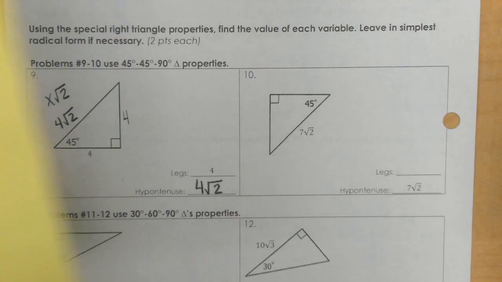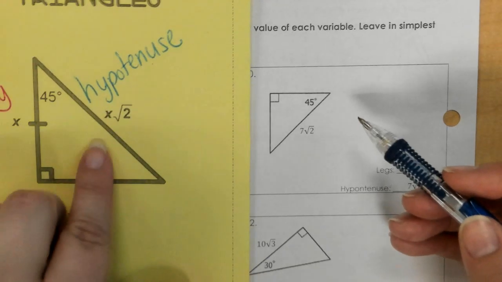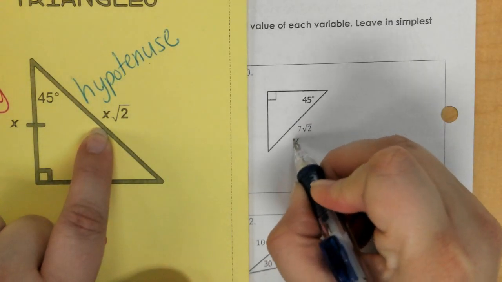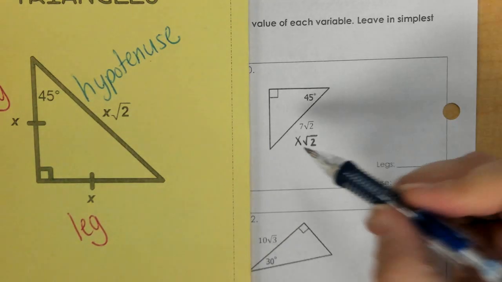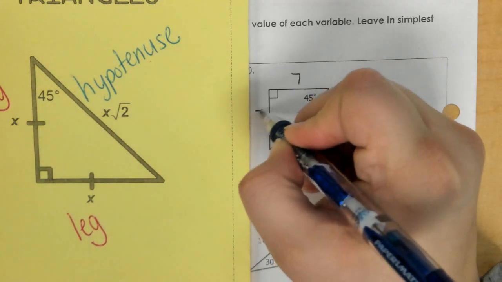Okay, in number 10, again it's a 45, 45, 90, so the hypotenuse is defined by x radical 2, and that's what we were given, the hypotenuse, which means that x is 7. That means the legs are also 7.